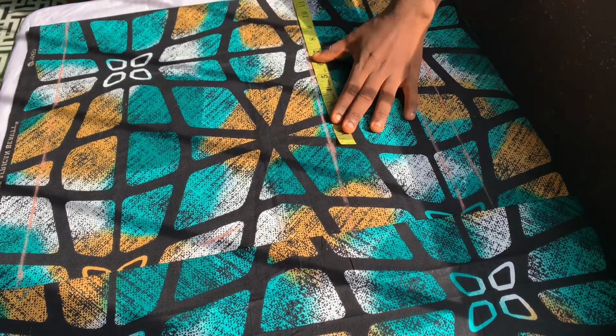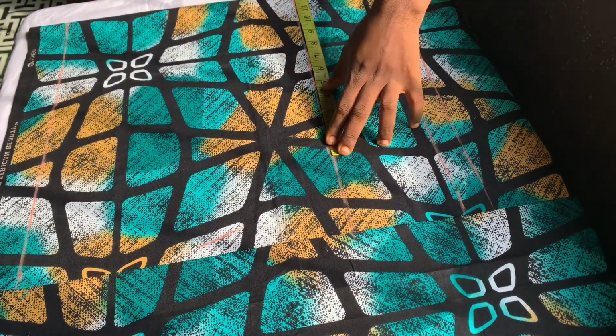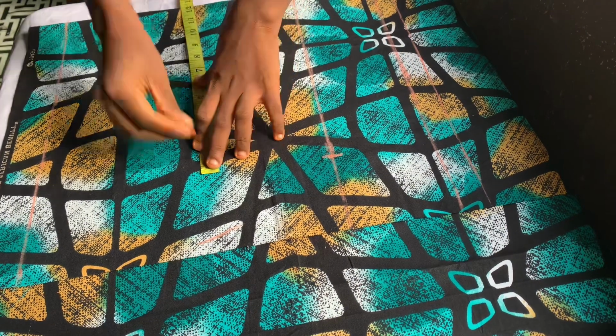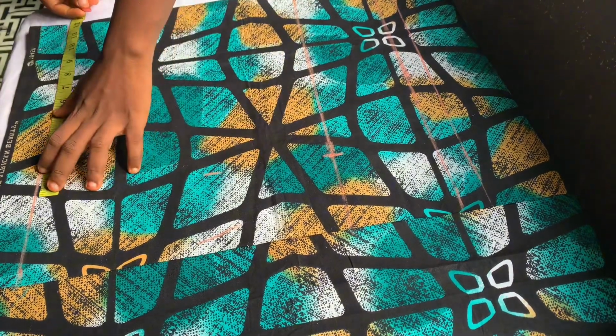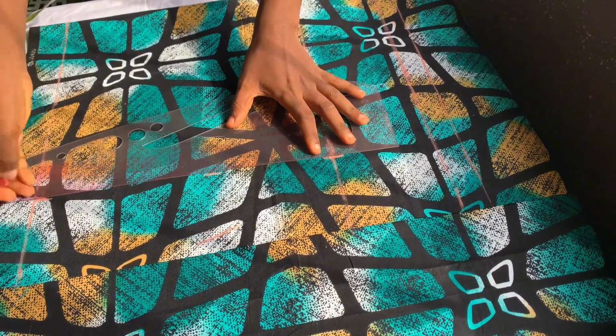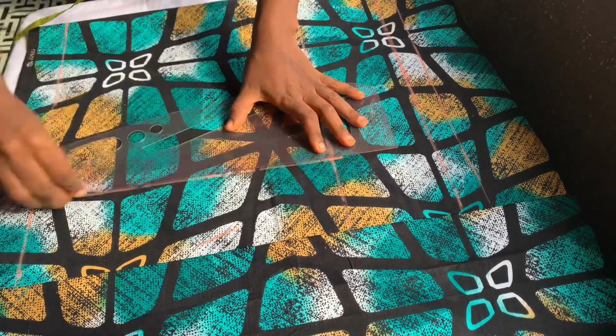So at the crotch line, I'm going to be marking my hip circumference divided by 4, but I'm going to add extra 2 inches. ½ inch will serve as the seam allowance, then 1.5 inches will serve as the ease allowance. So there will be ease around the short. It's not a fitted short.